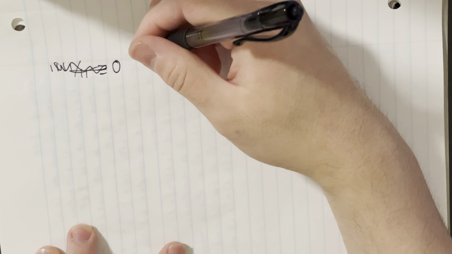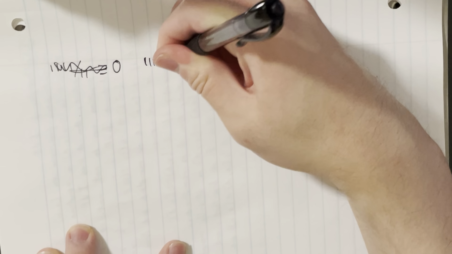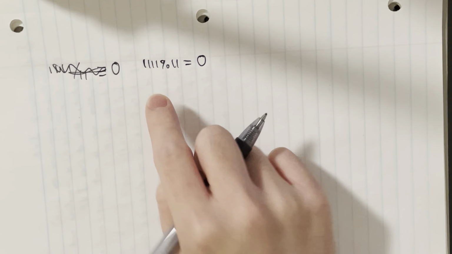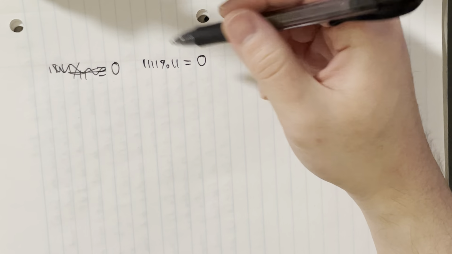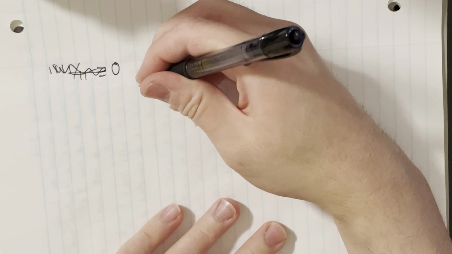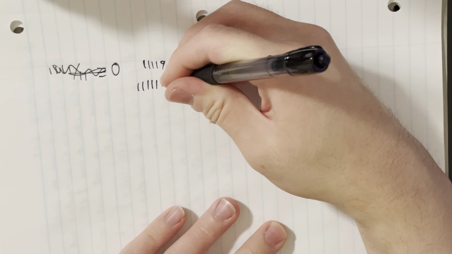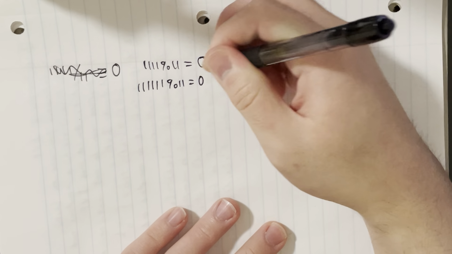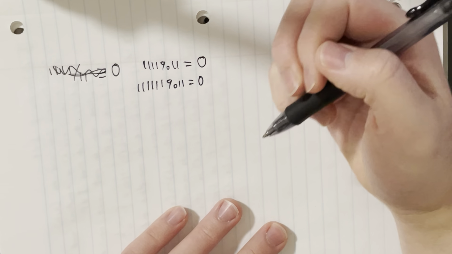Okay, that's not the right terminology, but if we took 4 1s, keep in mind that this is divisible by 11. And then if we took 6 1s, this is also divisible by 11. Is that 6 1s? It is.